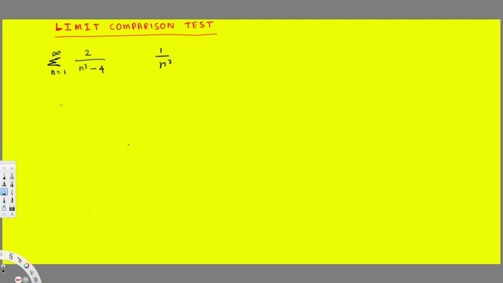If we look at this, we know n cube minus 4 is smaller than n cube because we are deducting 4 from n cube. Therefore, if I divide 1 over n cube minus 4 by 1 over n cube, this is bigger than this one. If I divide a number by a smaller number, that's going to be bigger. So this is going to be bigger than this one. We just have to compare.